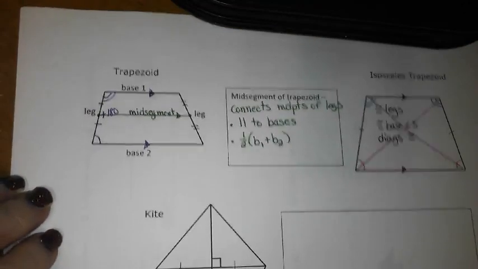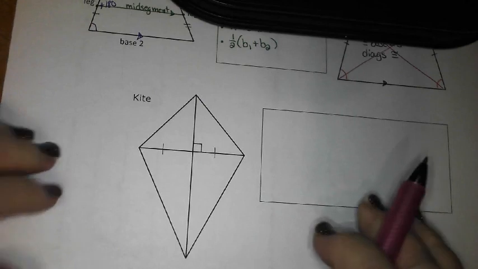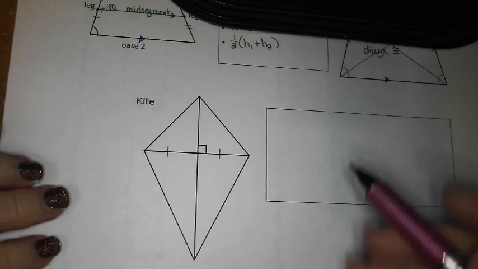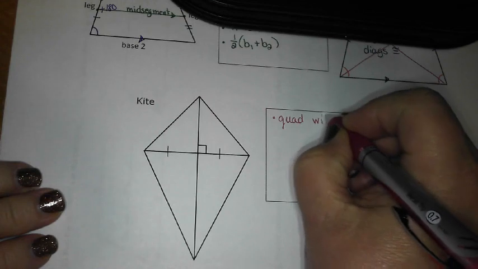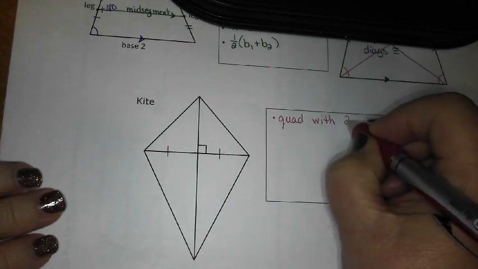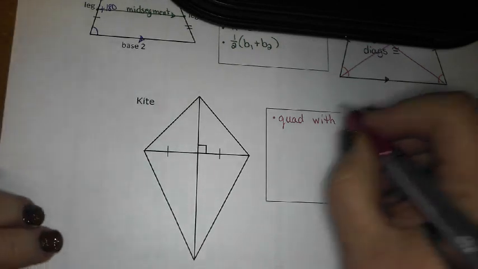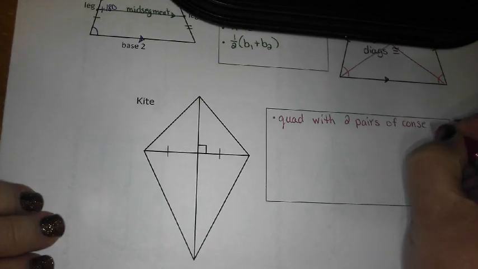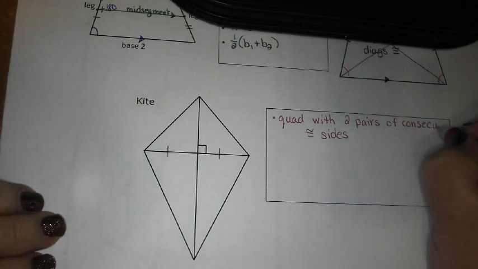The next shape we have is called a kite. Some people look at it and say it looks like a diamond or something else, but it looks like a kite. A kite is a quadrilateral with two pairs of consecutive congruent sides. So this is by no means a parallelogram or a trapezoid. A kite is its own thing. Two pairs of consecutive congruent sides. I guess I could write out the whole word there.